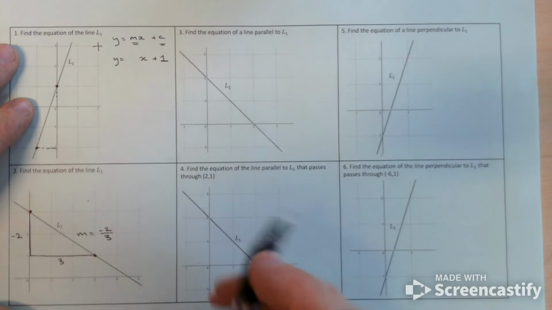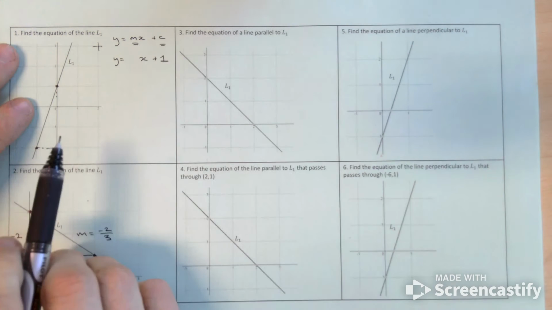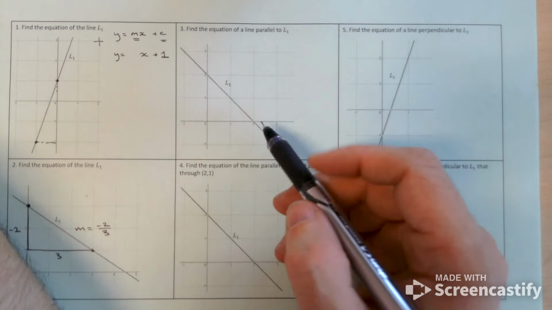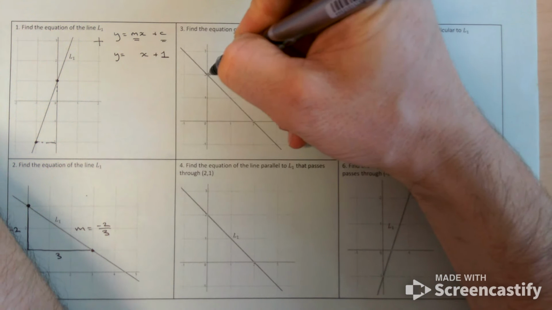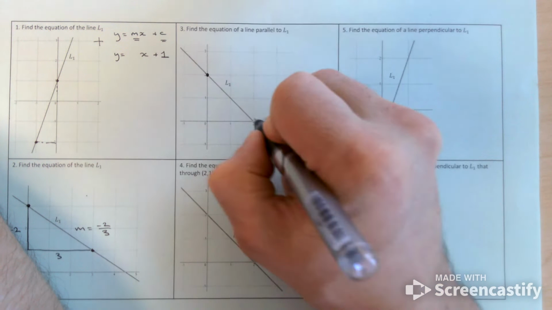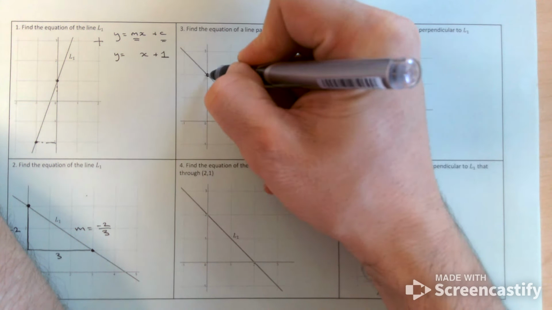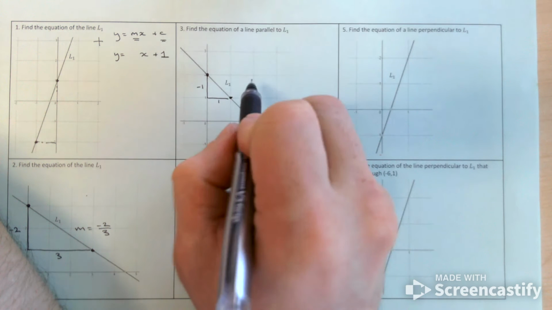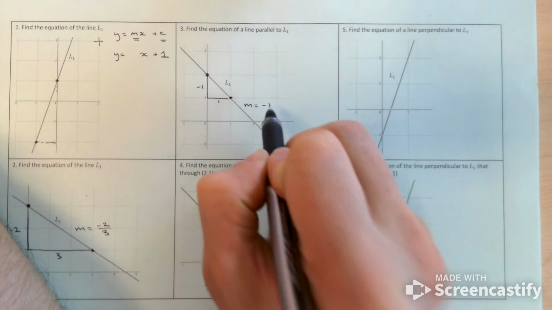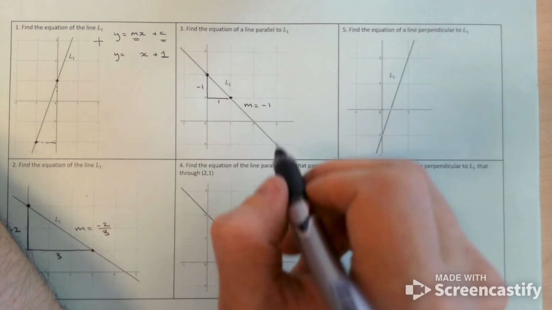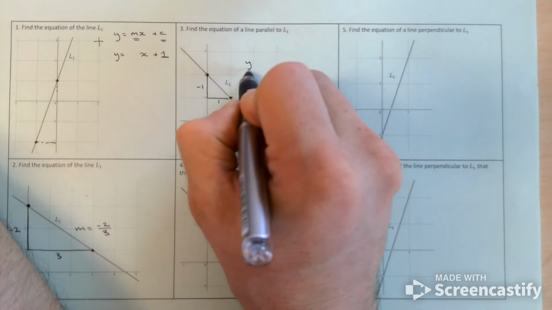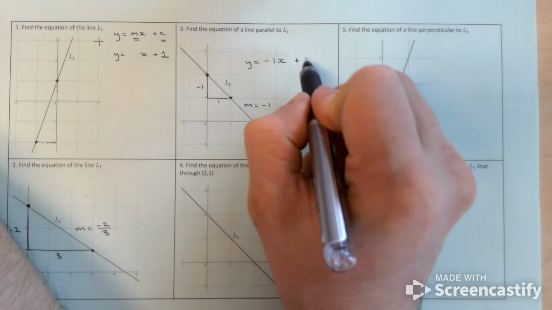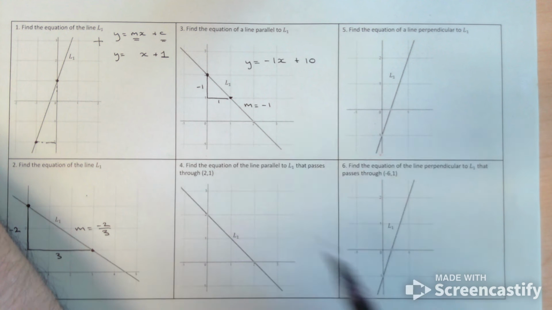Question 3. Find the equation of a line parallel to L1. So parallel means the same gradient, which means we need the gradient of line L1. Well, we can find the gradient using 2 nice points. Here's one, here's another. That's a change of 1, so -1 and 1. So the gradient of this line is -1. So the equation of a line that's parallel is going to be y equals, for example, -1x. You could just write -x plus, and this could be anything. So I'm going to write +10, because why not?